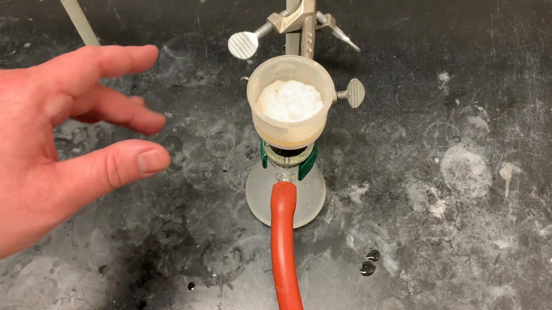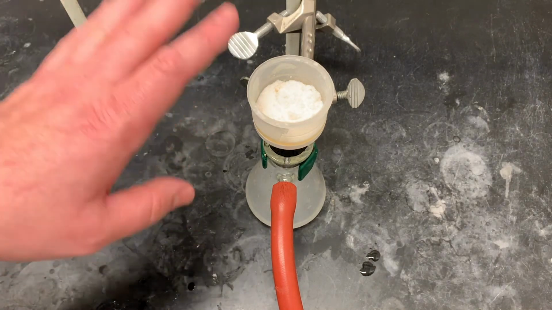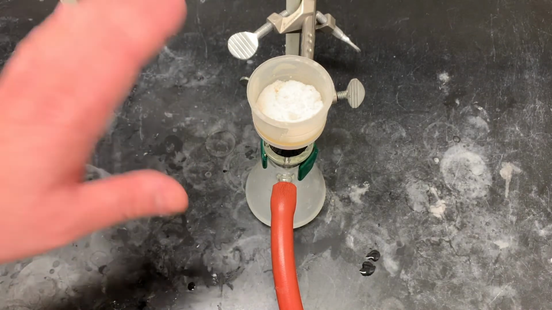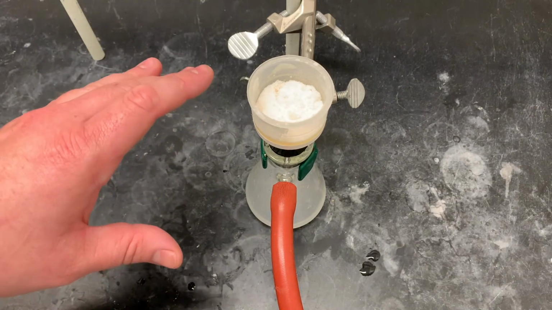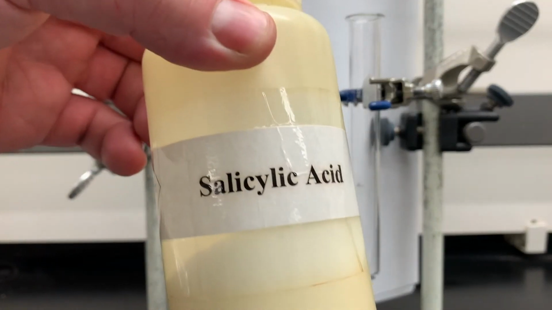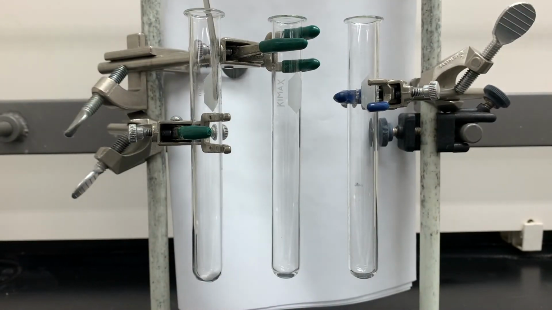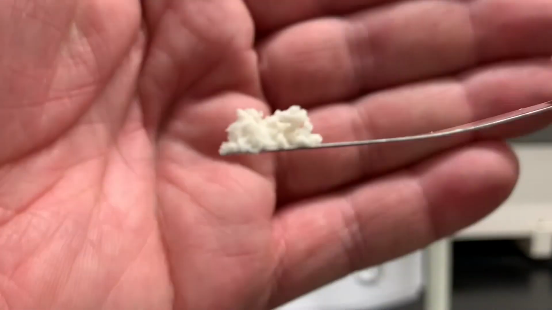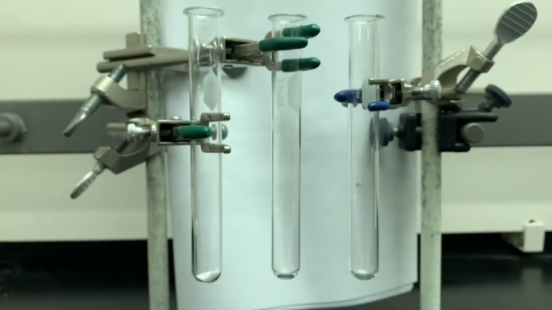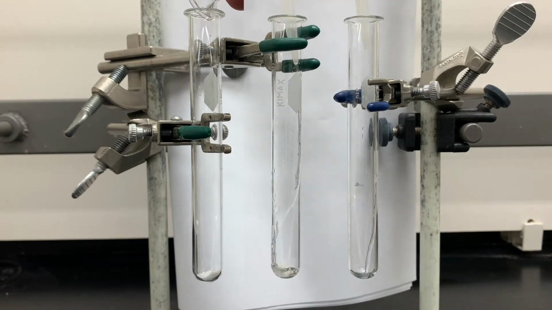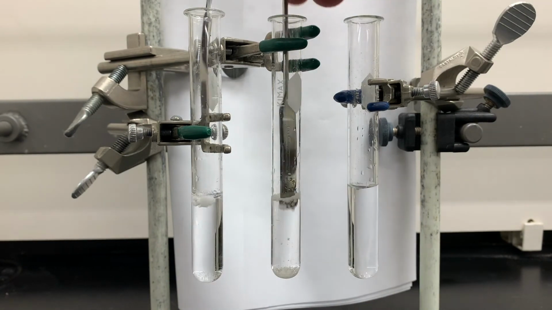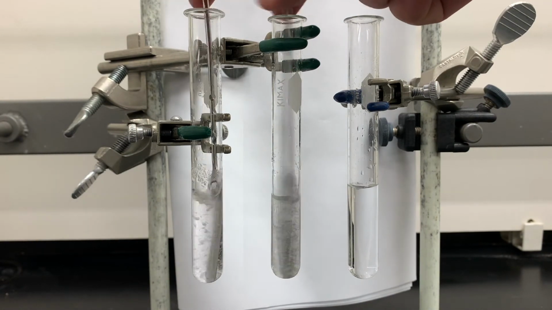Now this is still quite wet, so we gotta let this dry in air for a little bit and then leave it until next week. Now next week, you're also going to run an iron trichloride test. We're going to add a little bit of our salicylic acid to one flask, a little bit of our freshly made aspirin to another, 5 ml of water, stir them around, and a few drops of iron trichloride.